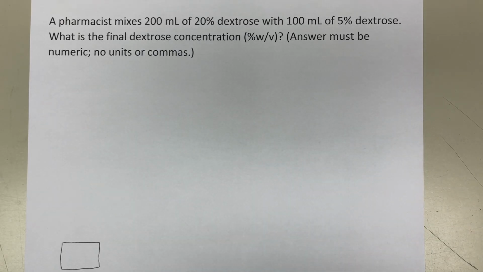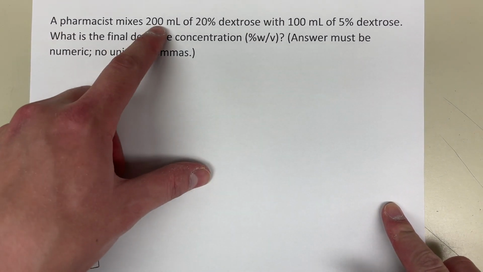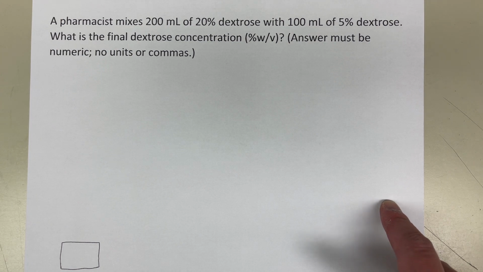Very common question on the NAPLEX, another percent strength question. A pharmacist mixes 200 milliliters of 20% dextrose with 100 milliliters of 5% dextrose. What is the final concentration in percent weight over volume?